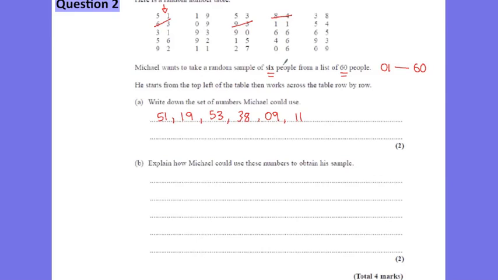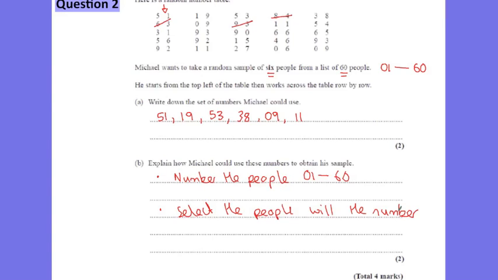We're then asked to explain how Michael can use these numbers to obtain his random sample. So first off, and really important, he must number the people, that means all the people in the population, 1 to 60. So every person has a number. Now, we have the 6 random numbers here. You must then select the people with the numbers above. These people have randomly been selected to be part of this sample. So, in the list of 1 to 60, he will select the person who has 51 next to his name, 19 next to their name, etc.